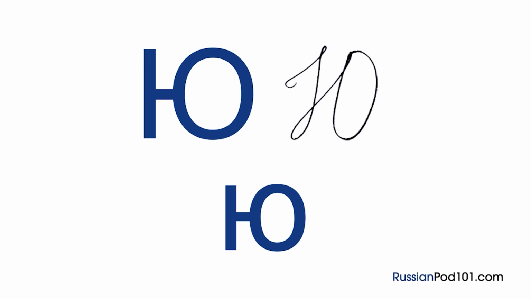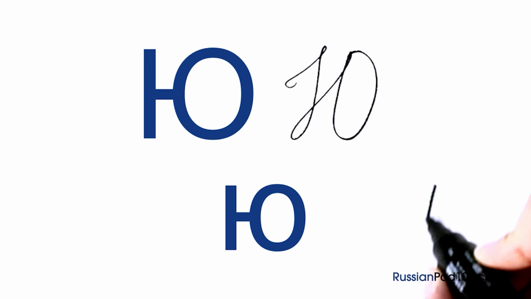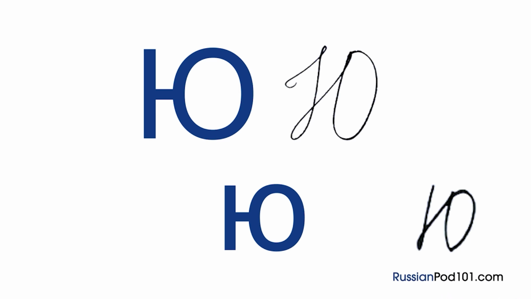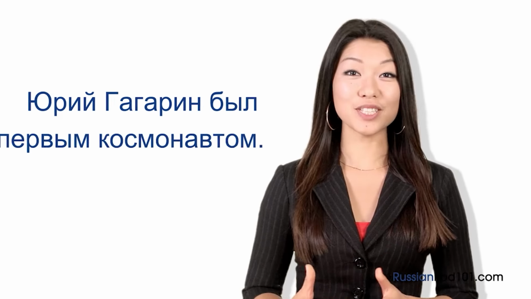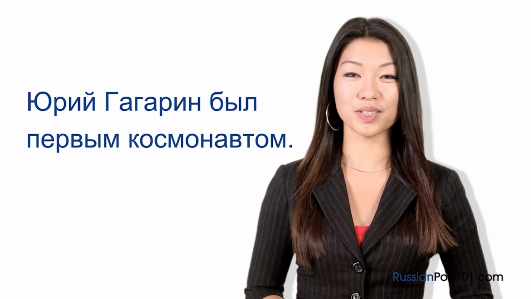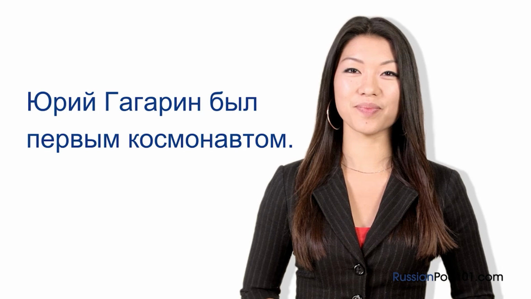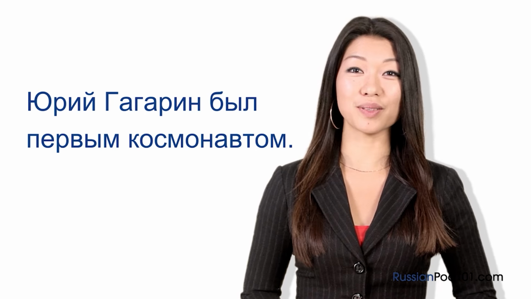And the lowercase. Great job! Now let's take what we learned so far and look at some more examples that we can write. First up is a fact about a famous Russian. Try reading it aloud. Here's how it should sound.